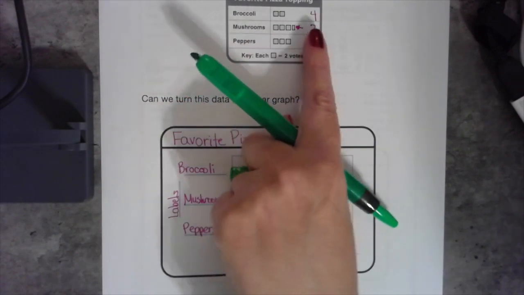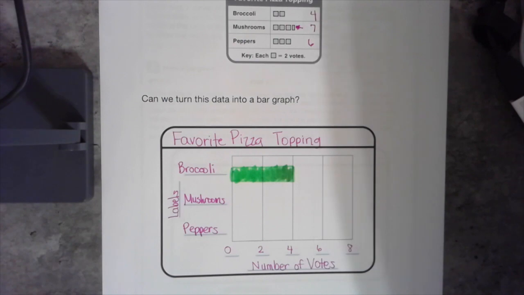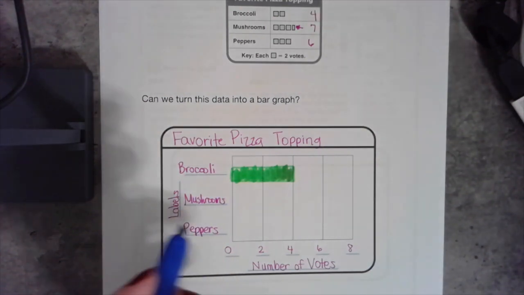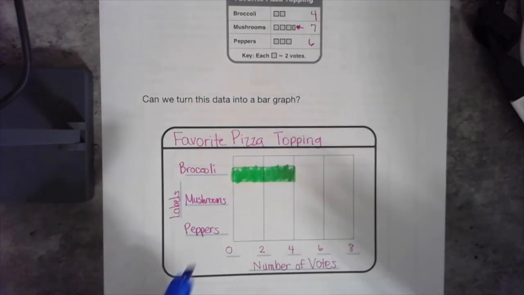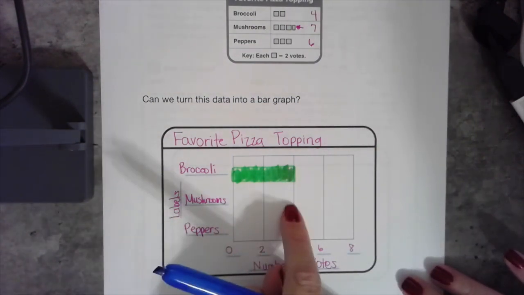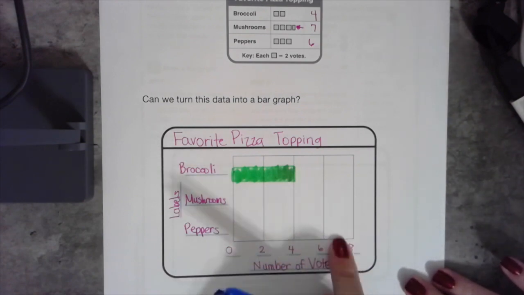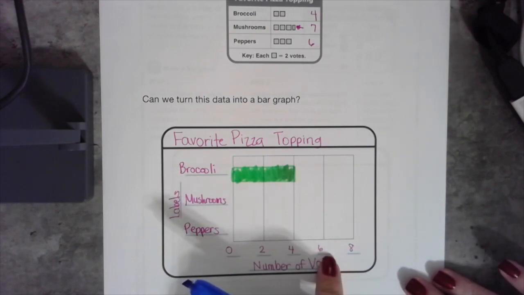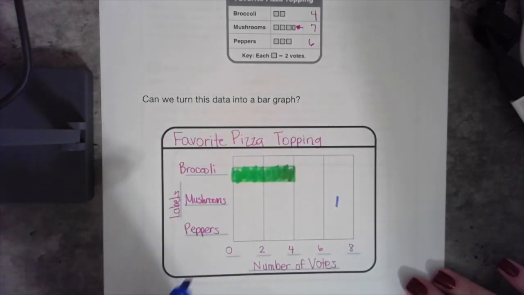Now mushroom got 7. Let's see, I don't think I have a brown marker that would work for mushroom. Let's go ahead and do blue. Okay, so now I'm going to have to think about this for a second because this is not a counting by 2's number. So it would go 2, 4, 6. But it's going to have to go halfway between 6 and 8. What number would... whoops, I said the answer. It's going to have to go between 6 and 8, which would be 7, right? So I make my little mark there.